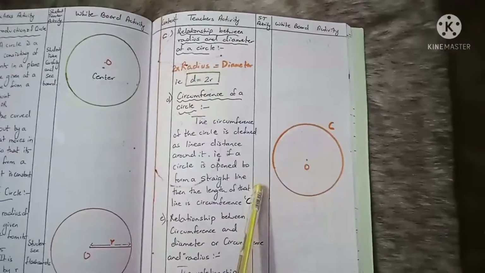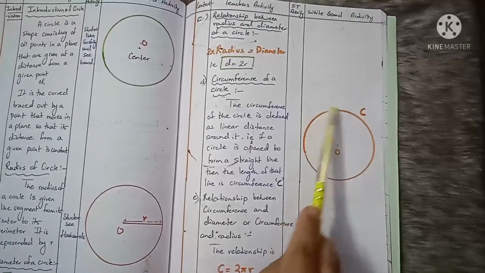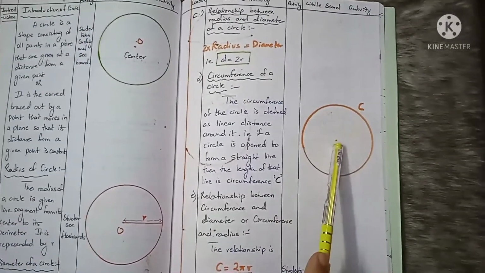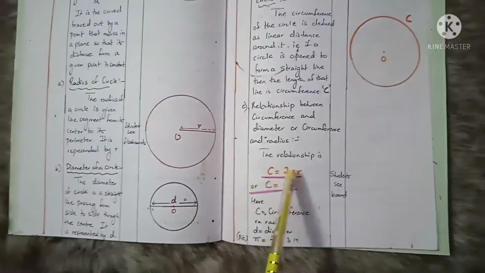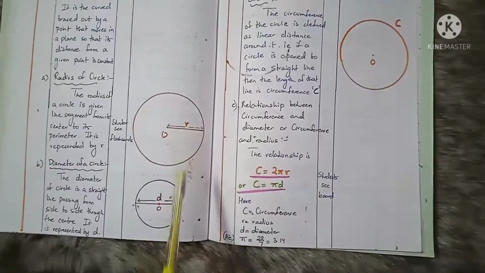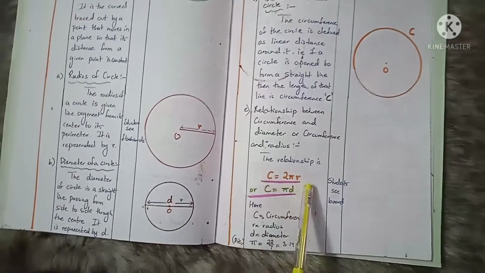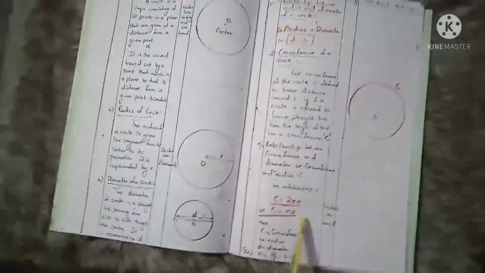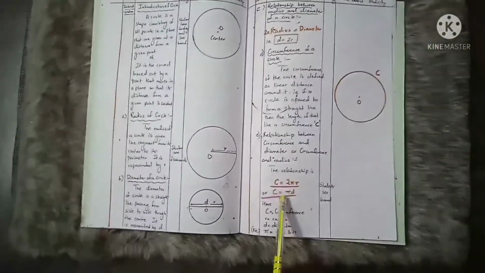After this, we come to the definition of circumference. Circumference in circle is defined as a linear distance around it. This is circumference C. This is center O. And now we have the relationship between the radius and diameter. Actually, radius is represented by small letter r and diameter with a small letter d. So circumference is equal to 2 pi r, or circumference is equal to pi d, where C is circumference, r is the radius, d is diameter, pi is defined as 22 upon 7.